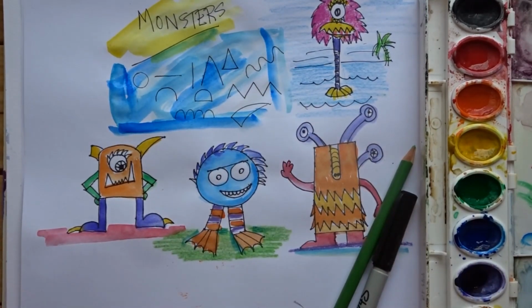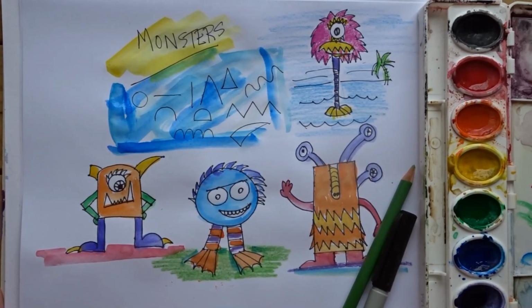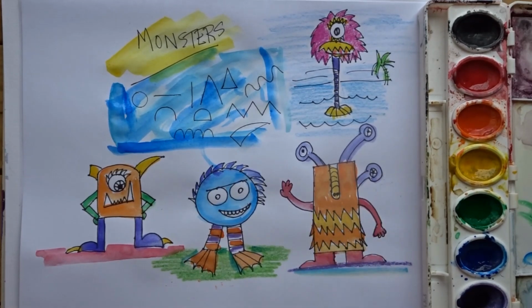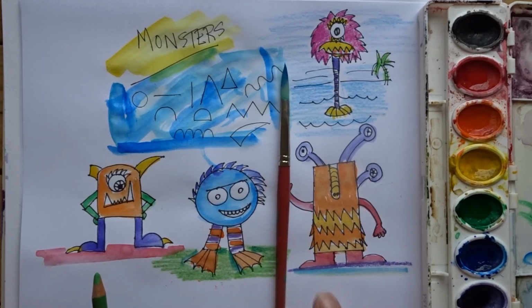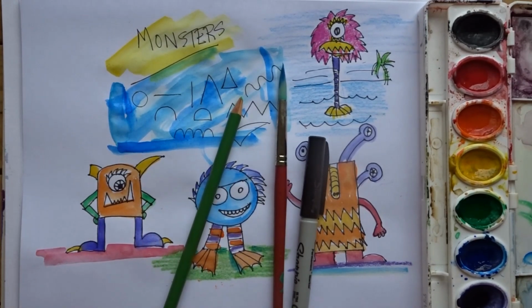So there's my monsters. I kind of played with them. Used all of the things that we talked about up here, the triangles, the zigzags. You worked on these with me together. Now it's time for you to make your own. I used some watercolor paint, as you can see here, and some colored pencils, and then my marker. So use what you have.